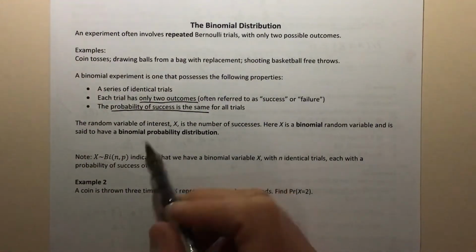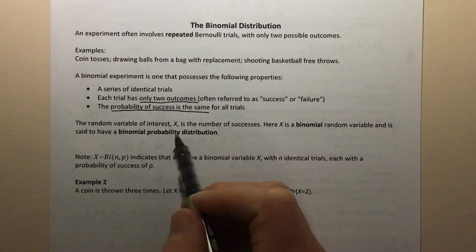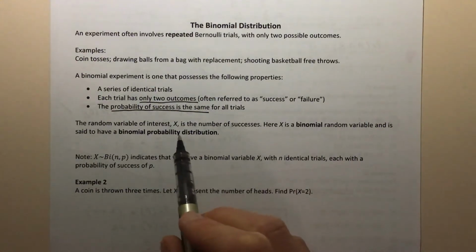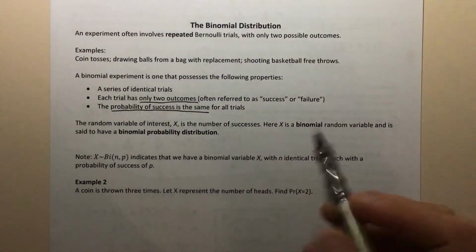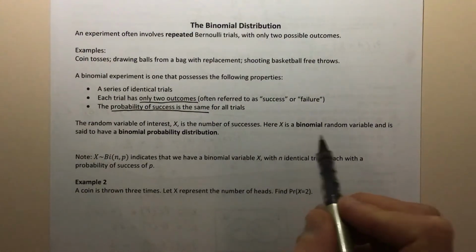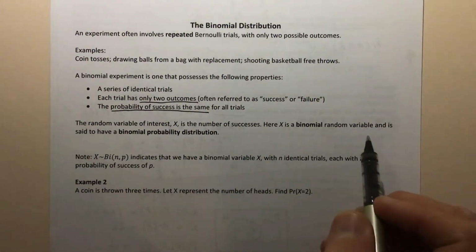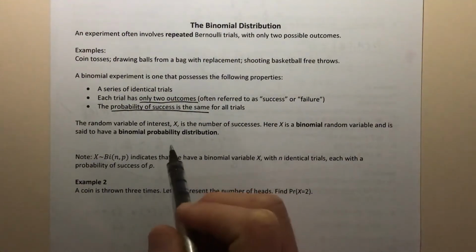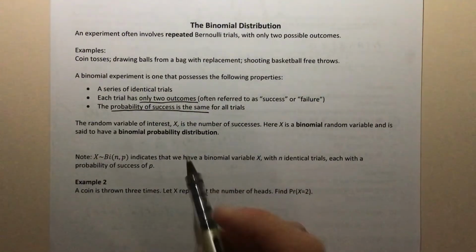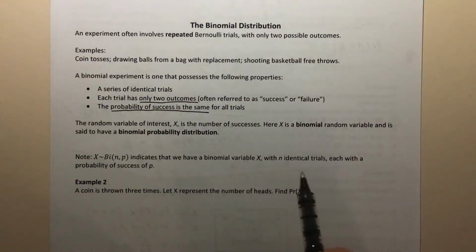Often we use a variable, most commonly x, but it doesn't have to be, capital X to represent the number of successes. And we call this variable a binomial random variable, and it's said to have a binomial probability distribution. Okay, and we'll get more into this as we go through some examples.